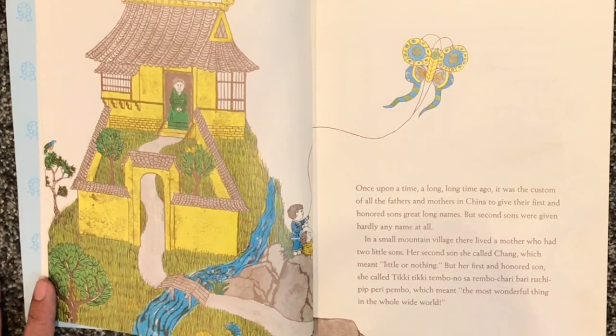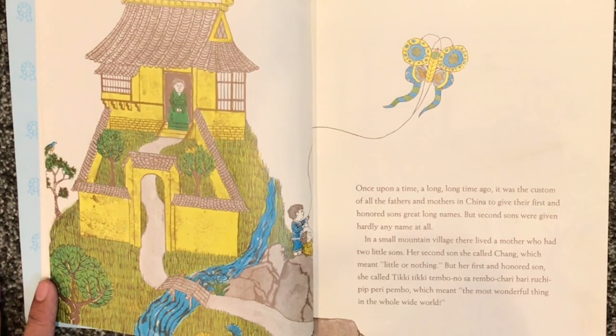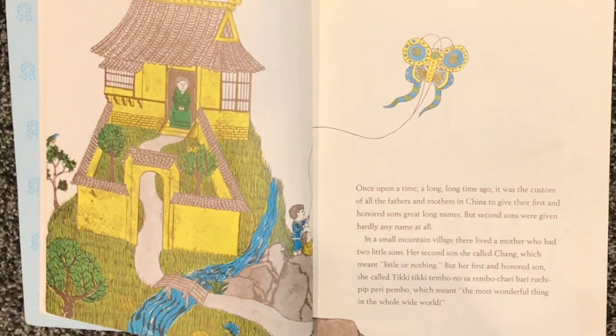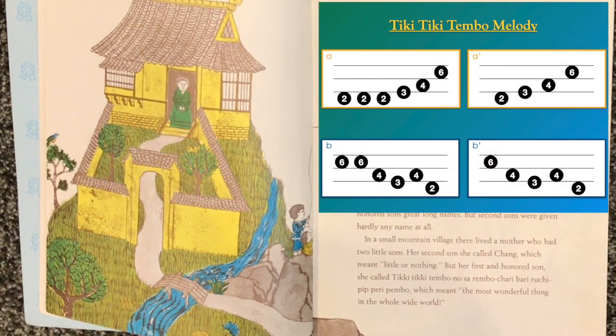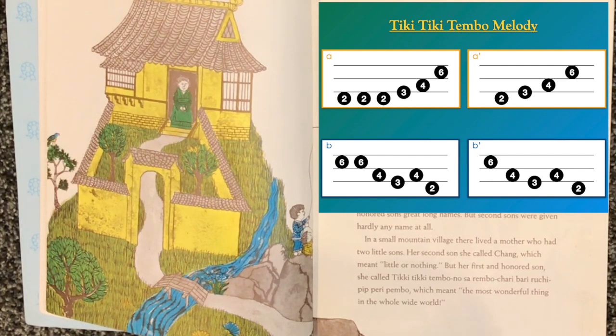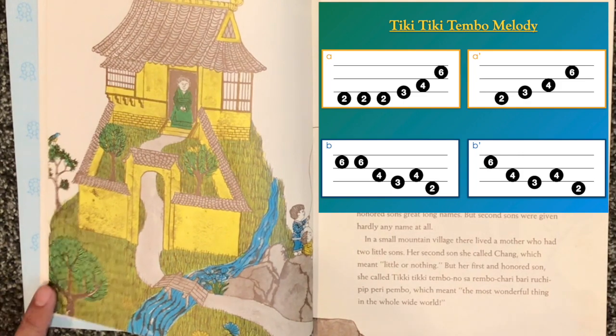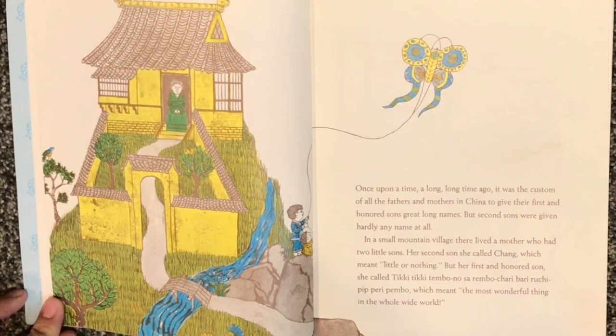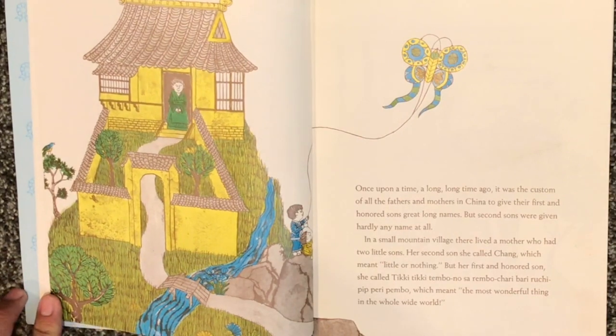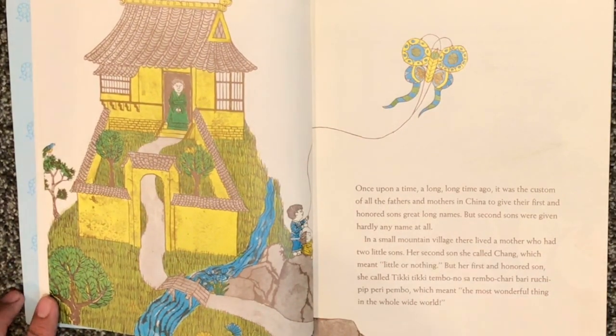Her second son she called Chang, which meant little or nothing. But her first and honored son she called Tiki Tiki Tembo, no sarembo, chari bari ruchi, pip peri pembo, which meant the most wonderful thing in the whole wide world.